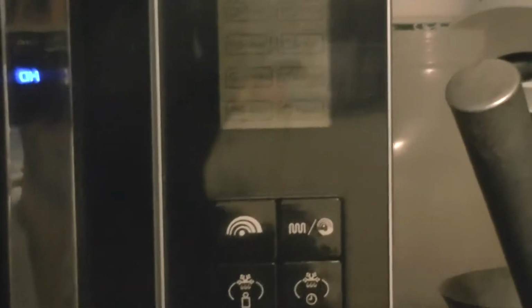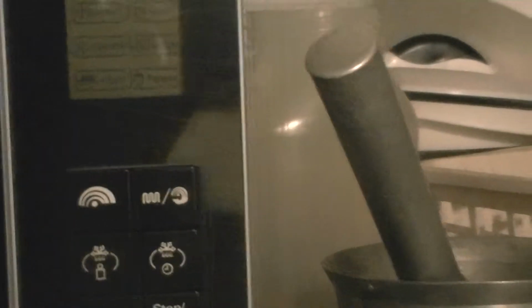Welcome to the cognitive walkthrough for Hitachi microwave model MGE25, and we're looking at the user interface for the microwave. I'm going to perform some small tasks using the interface.